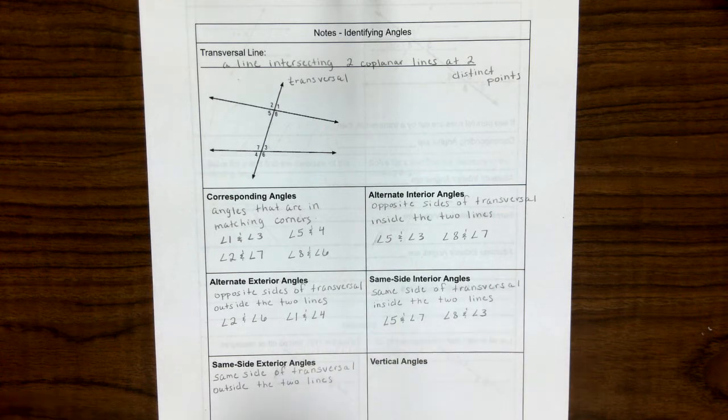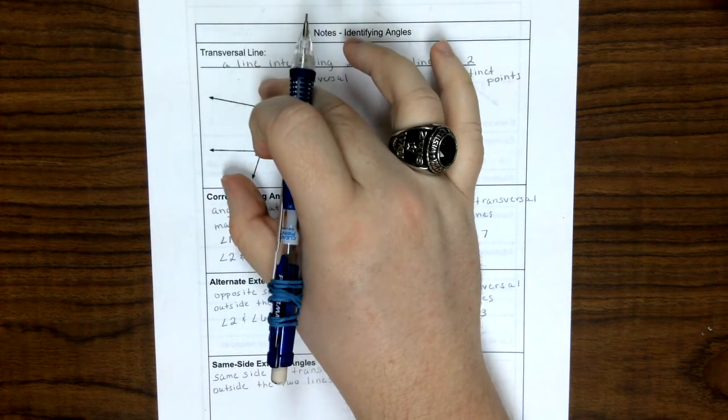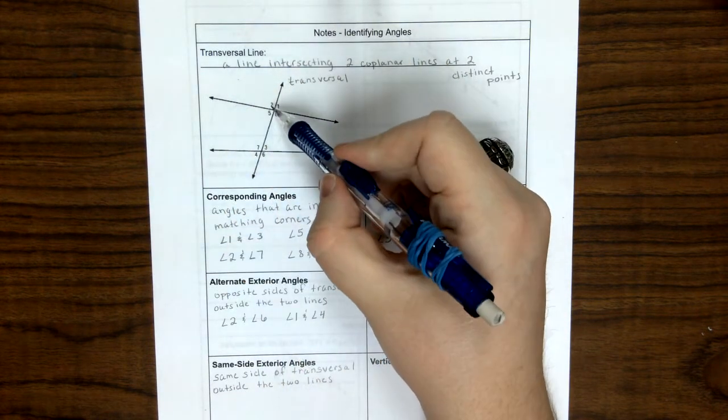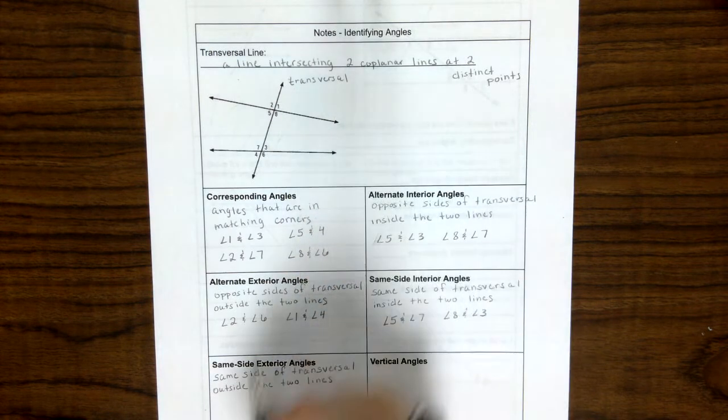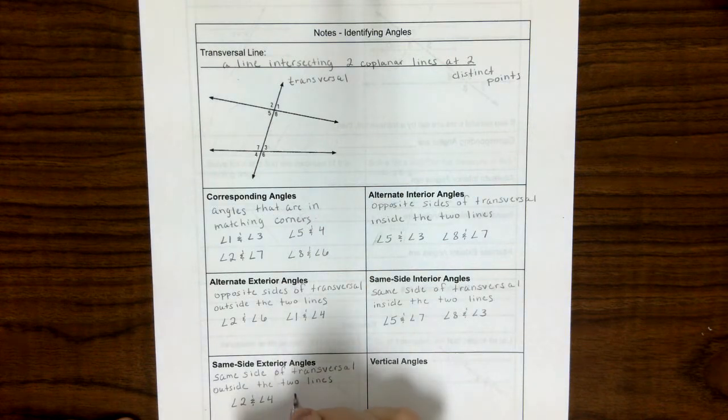The two lines. So we have to be on the same side, but now we have to be in the exterior area. So angle 2 and 7, or no, sorry, not 7, 4. And then 1 and 6. Okay, those are the newer names, and they're kind of like their definitions.